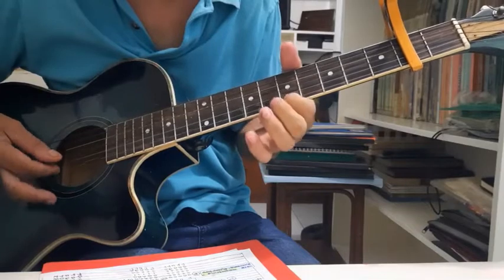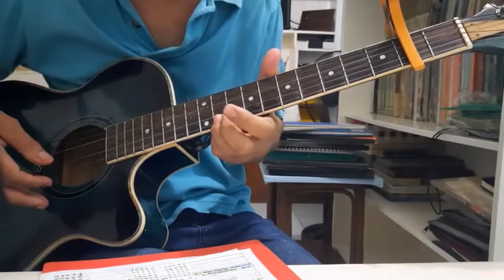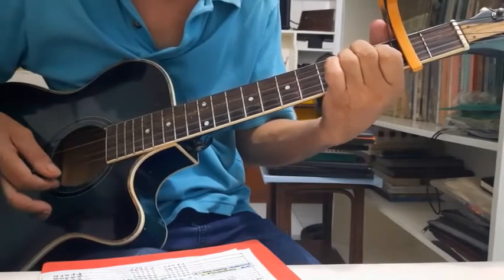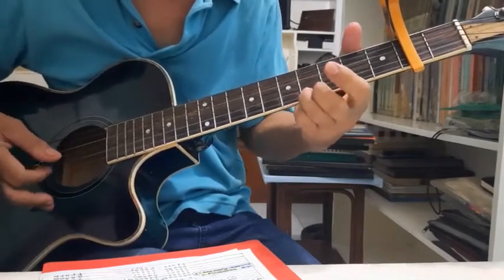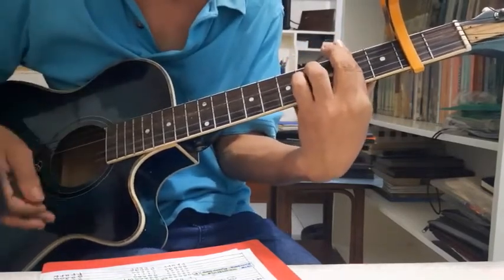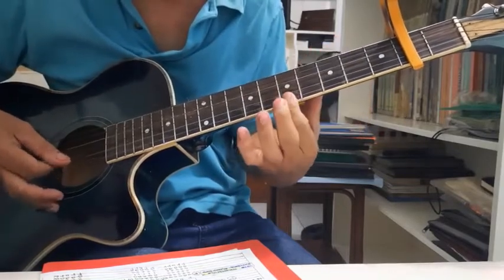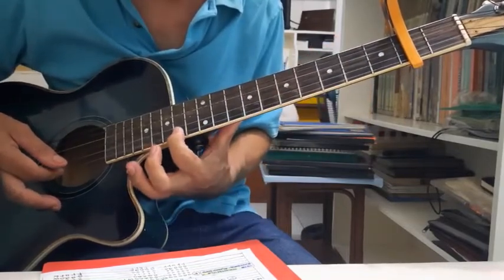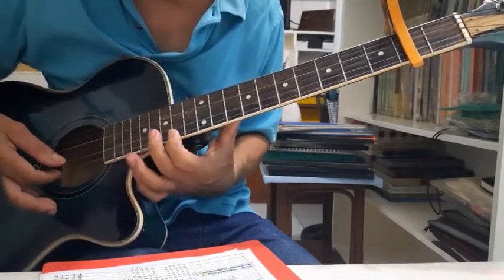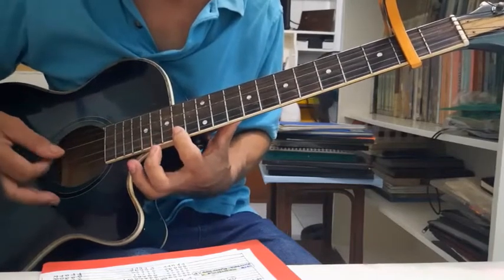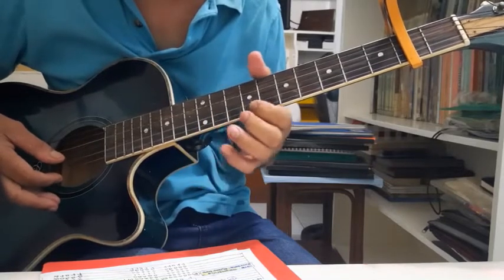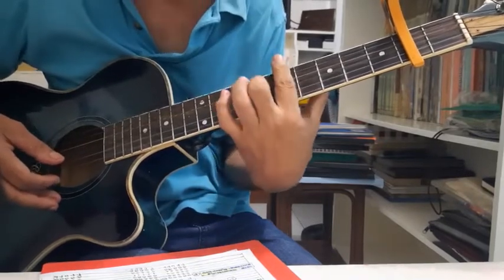So 0, 5, 9, back to A, and then first string, first brace, F minor, and then fifth string, 12, 14, 16, back to 14, 12, 10, 9, 7, and then A.